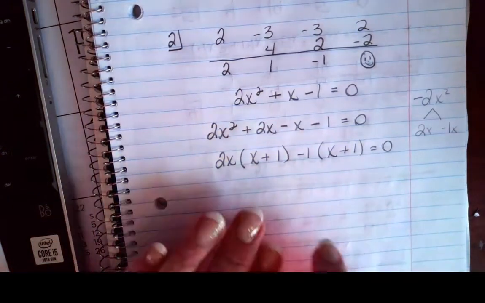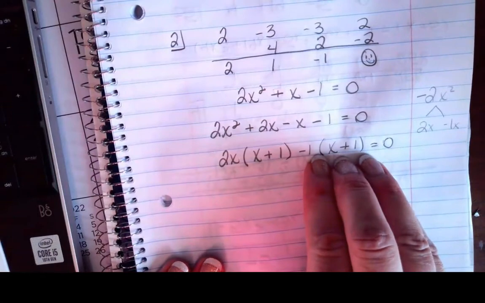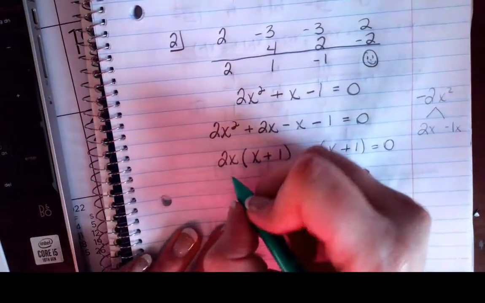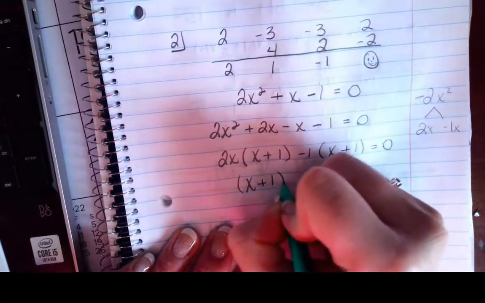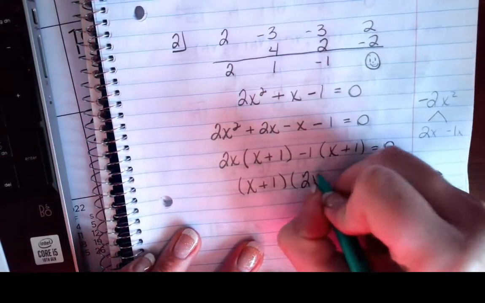So now tell me what's in common. I've got this chunk minus this chunk. What do they have in common? x plus 1s. So factor out that x plus 1, and that leaves you with 2x minus 1.